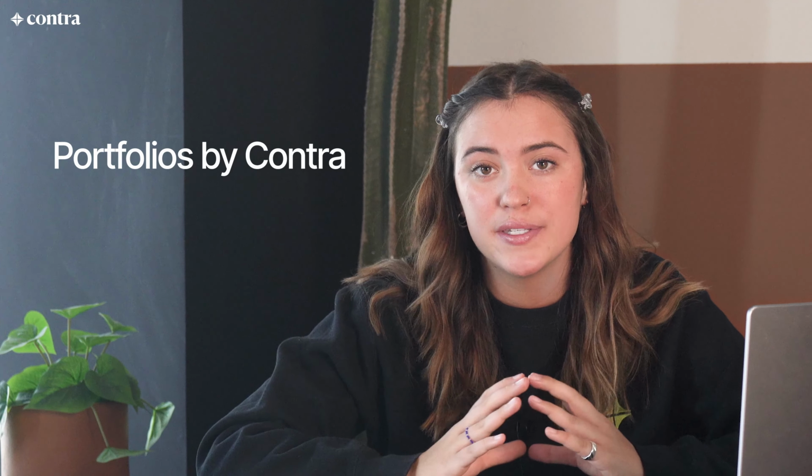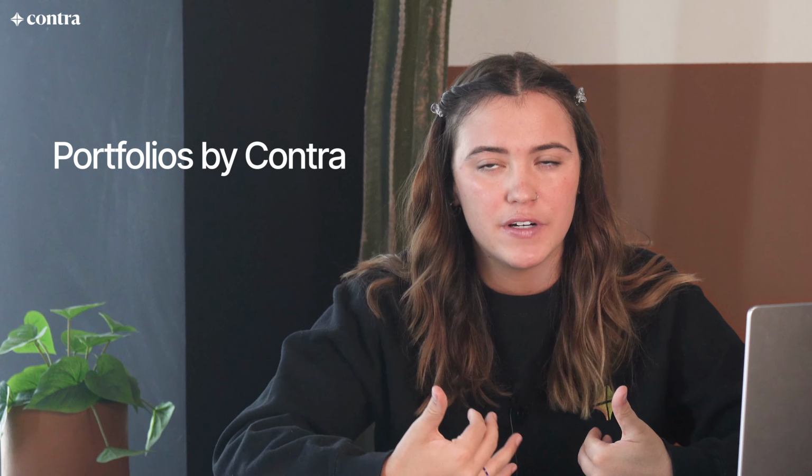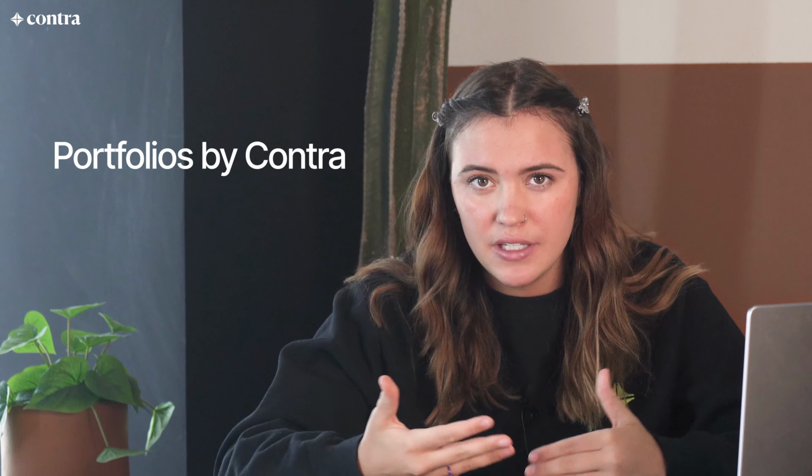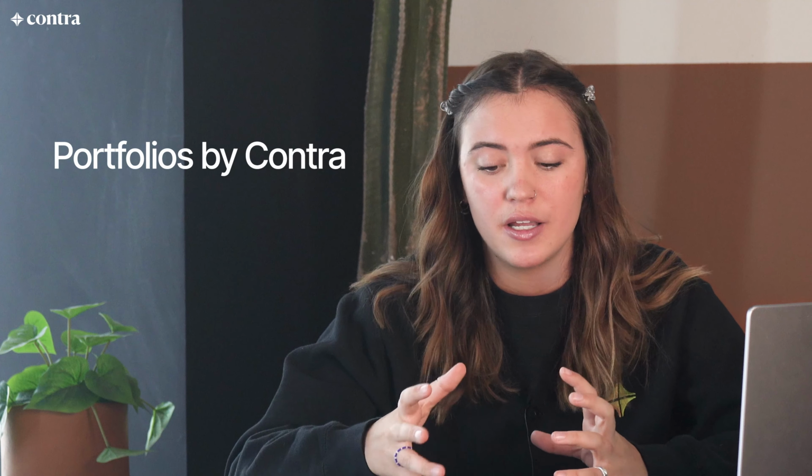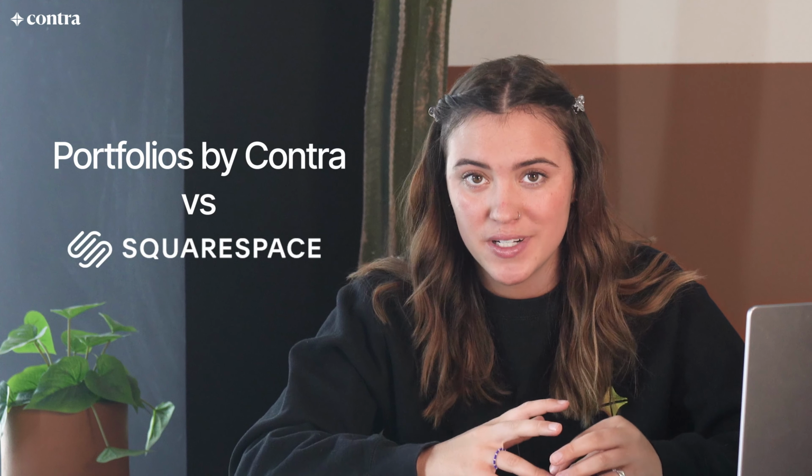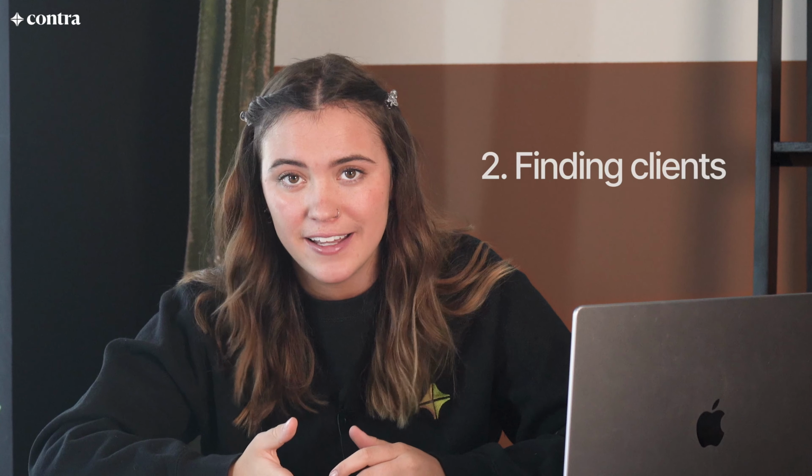And more specifically, today we're going to be talking about our feature, Portfolios by Contra. This is our version of a website specifically for freelancers. So we're going to be comparing Portfolios by Contra to a Squarespace website. Now there's 3 high-level elements we want to run through: actually making the portfolio, finding clients, and project management, because these are the 3 things that pretty much make up the basics, the foundation of your freelance career.